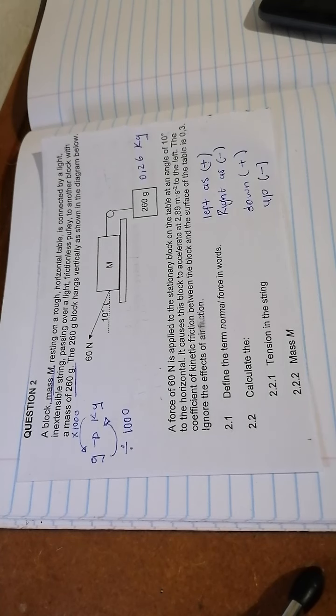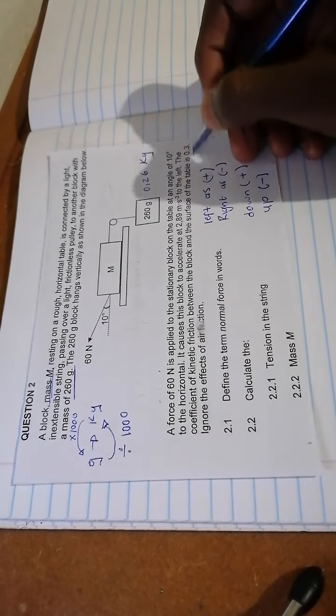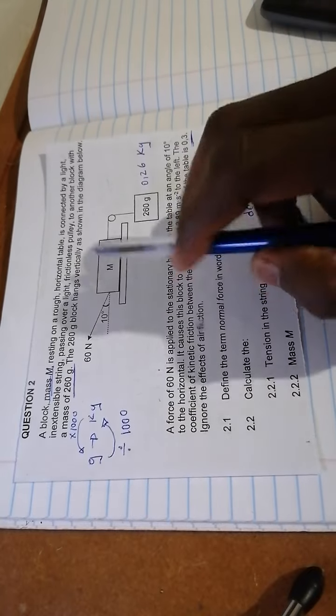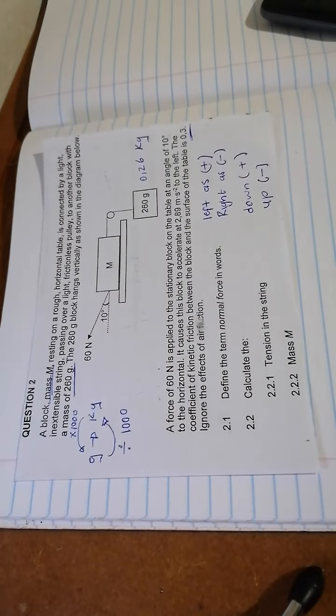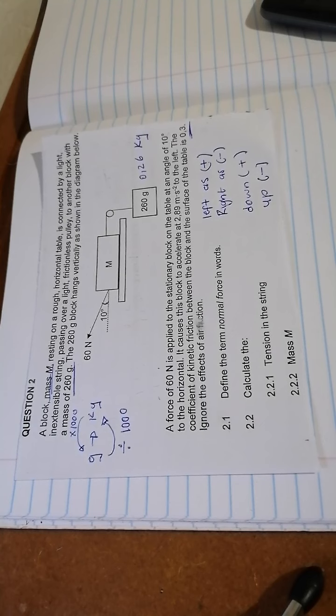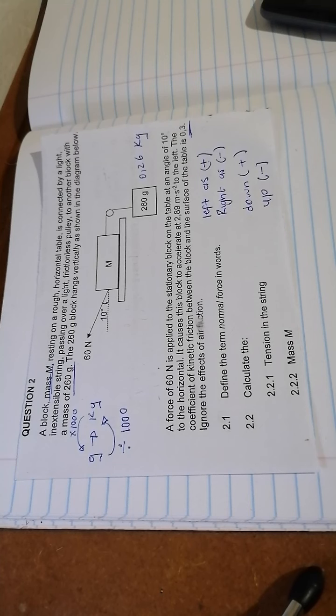So the coefficient of kinetic friction between the block and the surface of the table is 0.3. That's talking about the coefficient of this block, right? Okay. 2.1, the first question: they say define the term normal force. You know, the first question, guys, is always either a definition, or you have to define a law, first, second, or third law. So just 3 marks. So let's define a normal force.